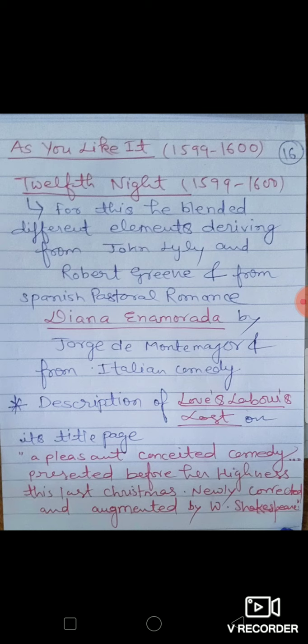The name of this pastoral romance is Diana Enamorada, written by George de Montemayor.